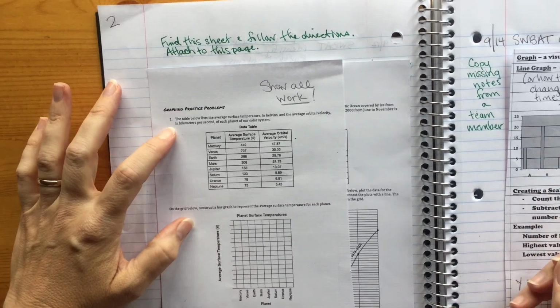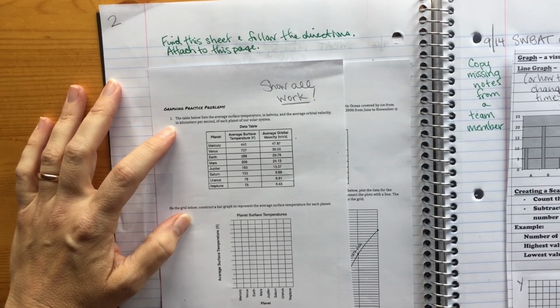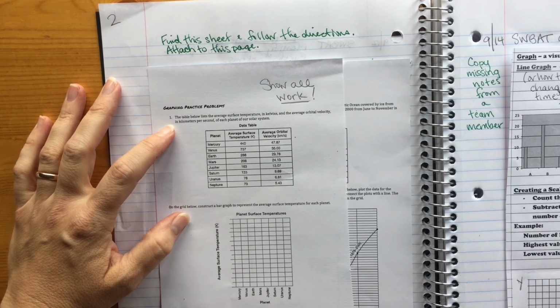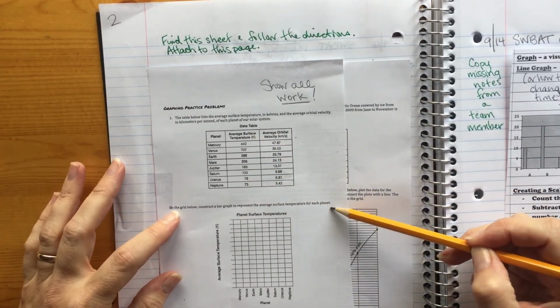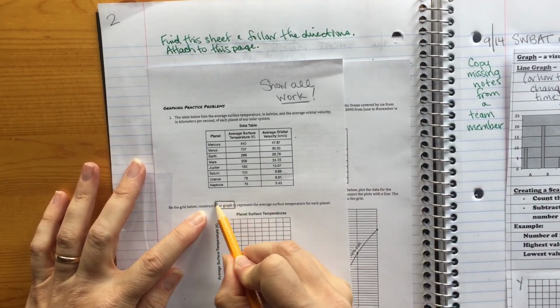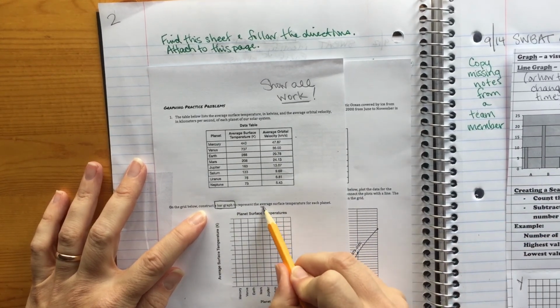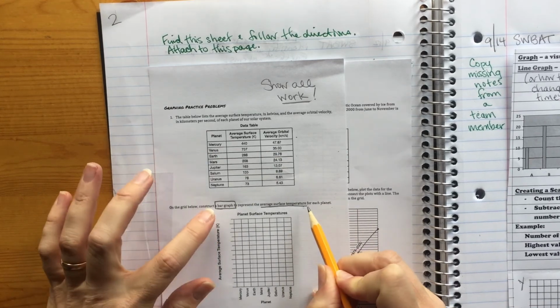The first question says, if you want to read it along with me, the table below lists the average surface temperature in kelvins, and the average orbital velocity in kilometers per second of each planet in our solar system. So they have the data set here. And below, it says on the grid below, construct a bar graph. Aha! Very important. They've told me what kind of graph to create to represent the average surface temperature for each planet. Now I've underlined this and I put a box around this.